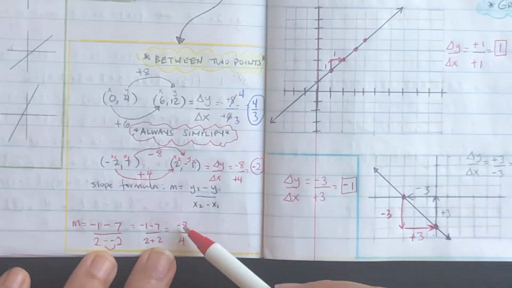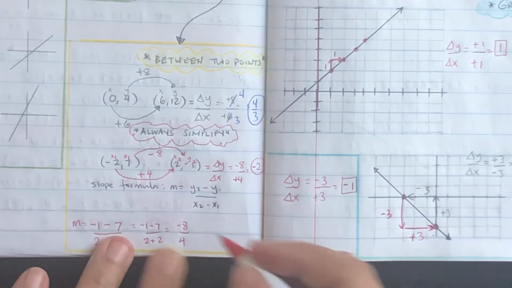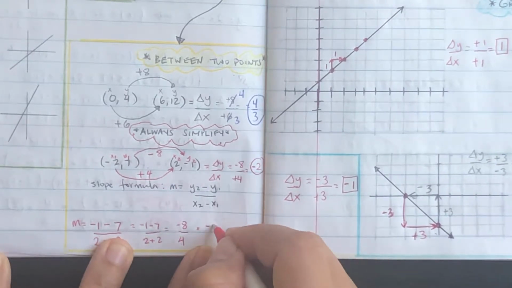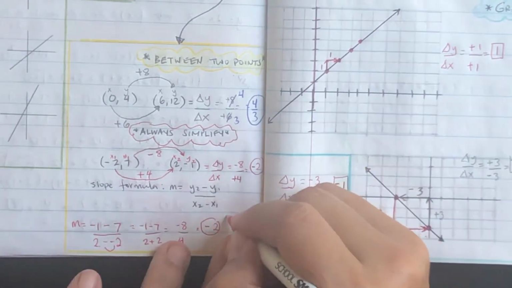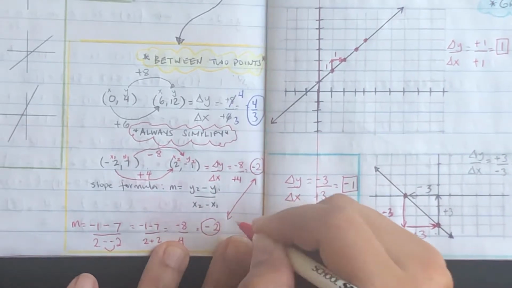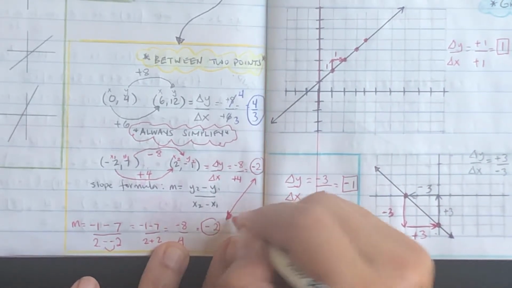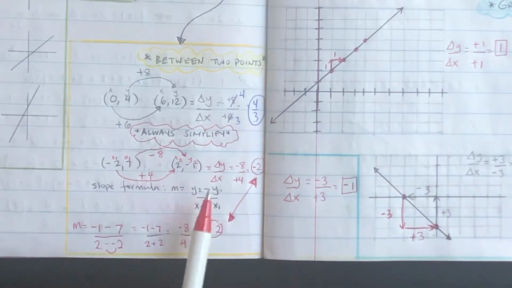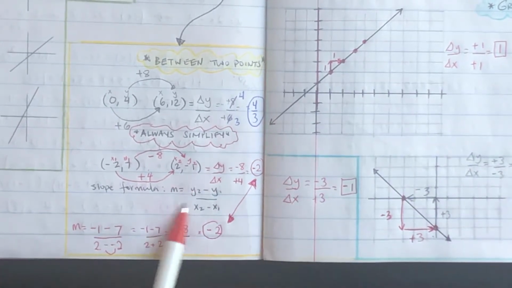And again, we have a fraction that we can simplify. Negative divided by negative is a negative. And then 8 divided by 4 is 2. So you see, you get to the same exact answer. So you can use the formula that's given to you in the formula sheet, or you can do the change in y over the change in x, whichever one's easier for you.